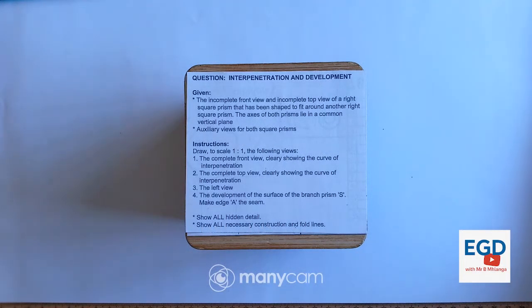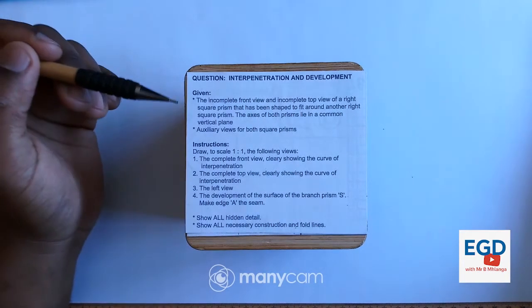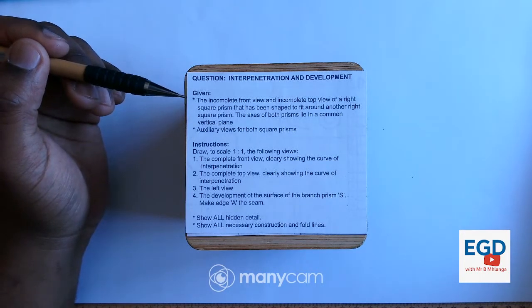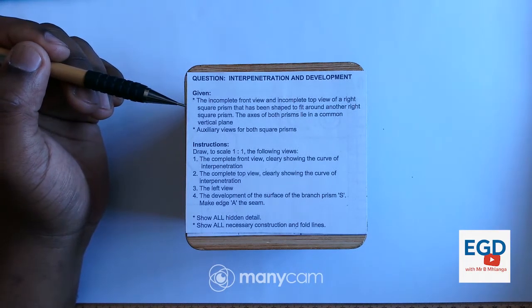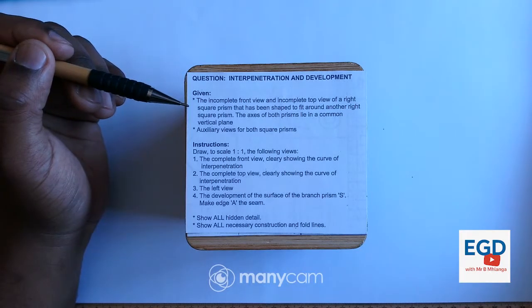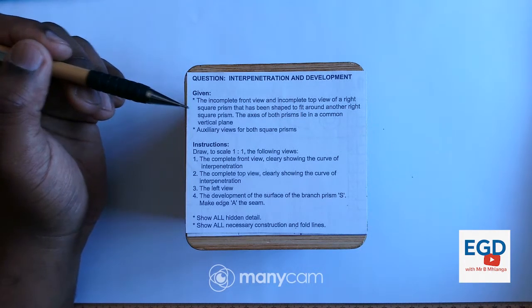Okay, great. Today we'll look at the interpenetration and development question. This is page 77 from the JPEGD workbook. I'll just quickly read through the information. We are given the incomplete front view and the incomplete top view of a right square prism that has been shaped to fit around another right square prism, right?